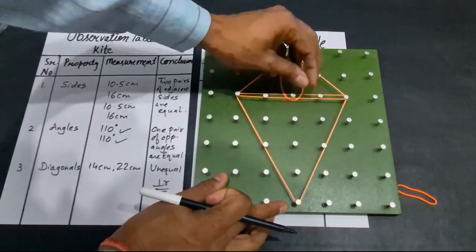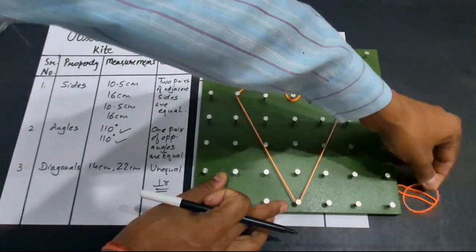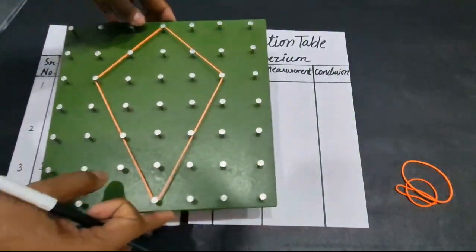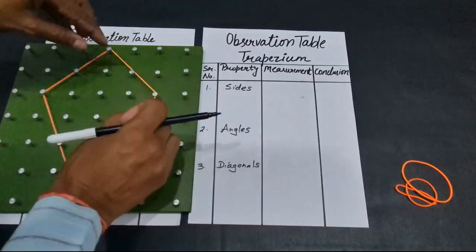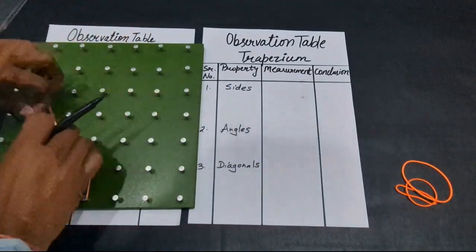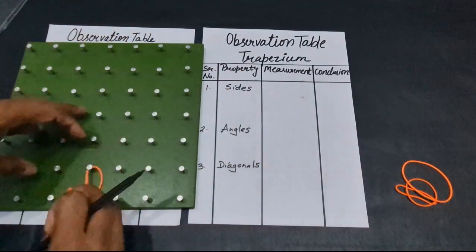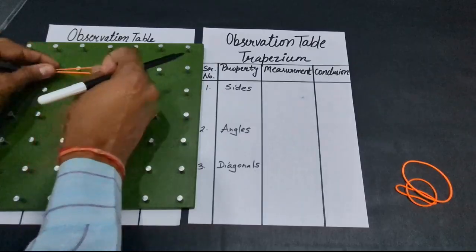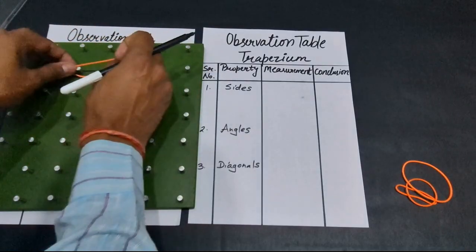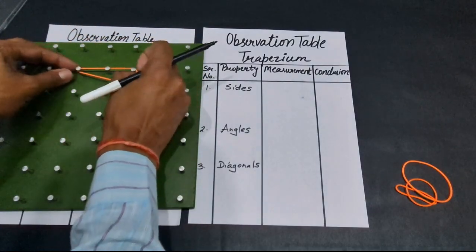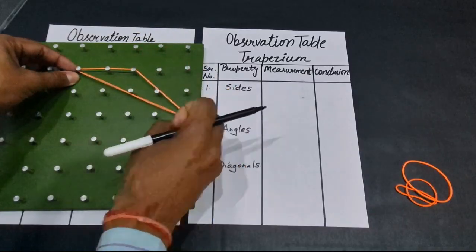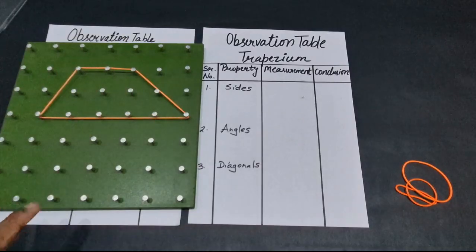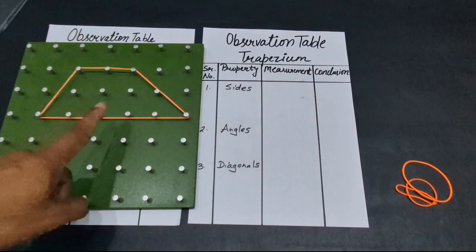So let's remove all these rubber bands and get on to the properties of a trapezium. If I want to make a trapezium now using this observation sheet, how do I make it using the geoboard? I will have to use one vertex, another vertex. So maybe I can use it like this, and then a vertex like this and another vertex like this. Now this resembles a trapezium.